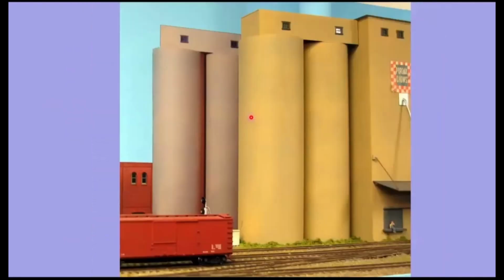I also tried this with my grain elevator here, but there's a little bit of a color shift when I printed it out at home. And I wanted to make it look like it was a much bigger complex here. The main line tracks actually run in between these. And if you see this right here, this is actually a drain from my kitchen sink.